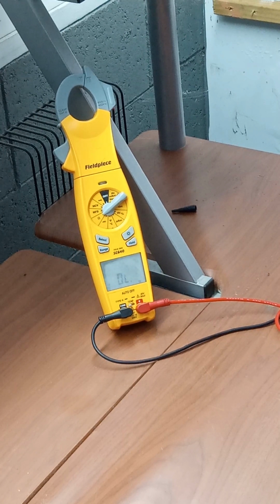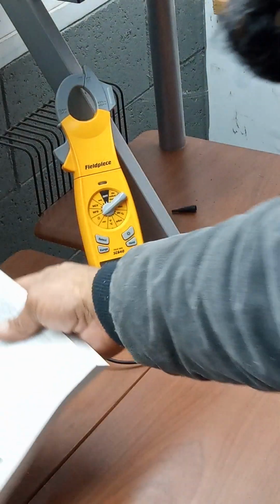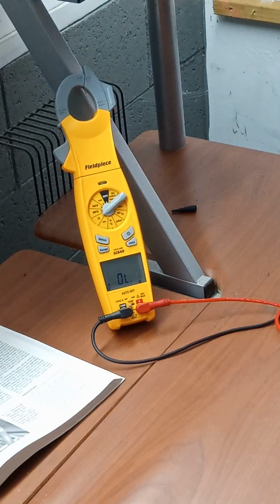Your MAF, mass airflow sensor, it's not going to be bad. You might get that code for it. And if it makes you feel better, you can go ahead and buy one. It don't cost much. If you order it on Amazon, it's no more than $15, I think.